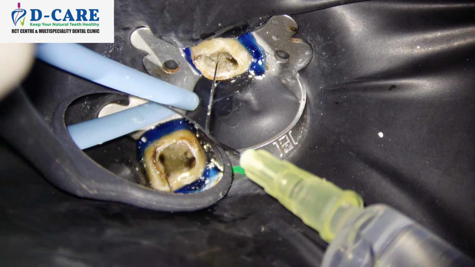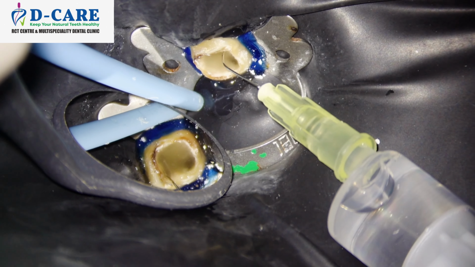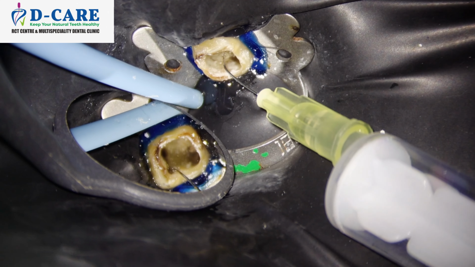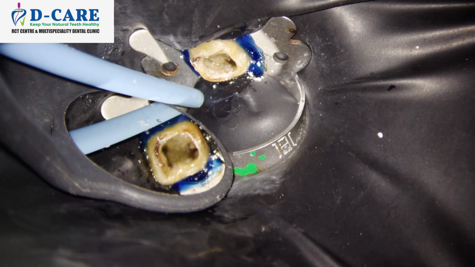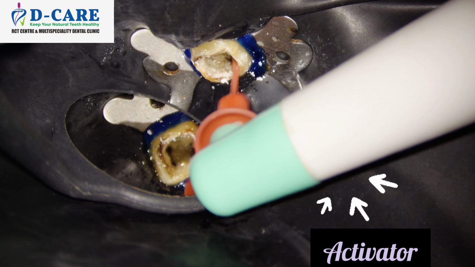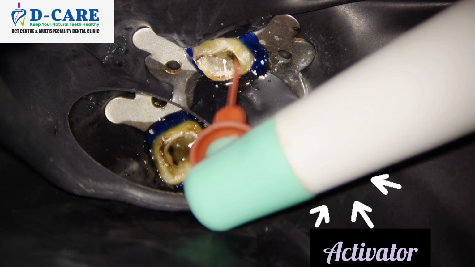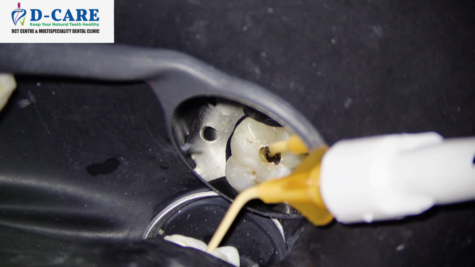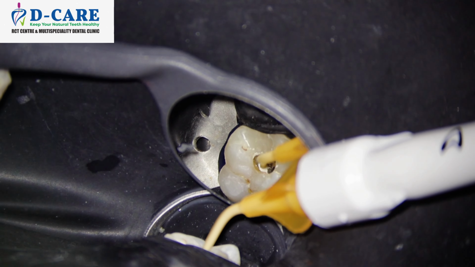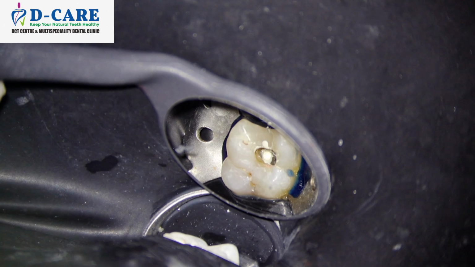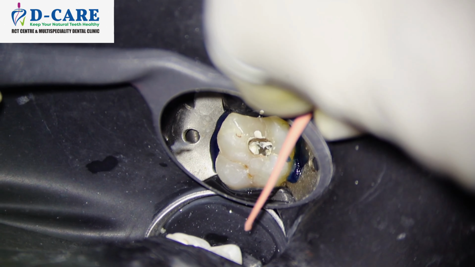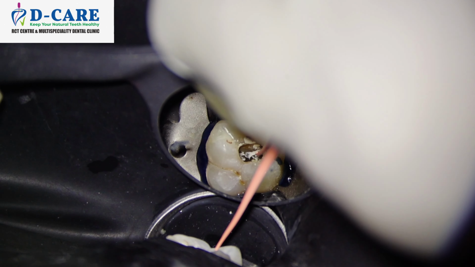After this step, an instrument known as an activator is used to activate the medicament that was placed inside the tooth so that it more effectively cleans your canal and makes it free of all the microorganisms and all the infection. In the third and the last step, first of all, a glue kind of thing is injected inside your canals so that this will seal the final filling material that is to be placed inside the canal.